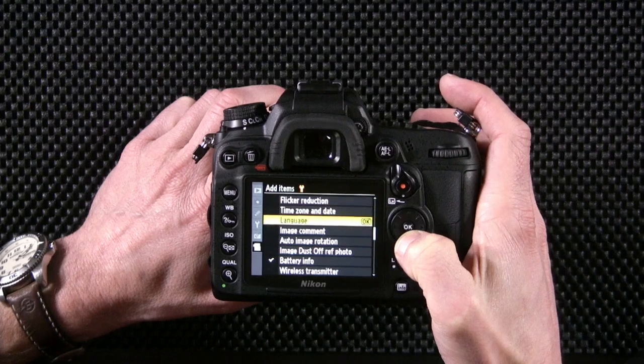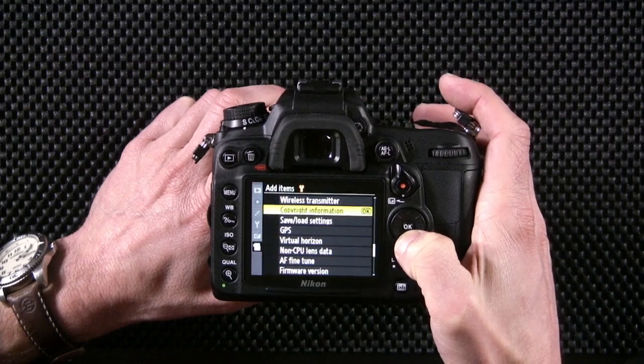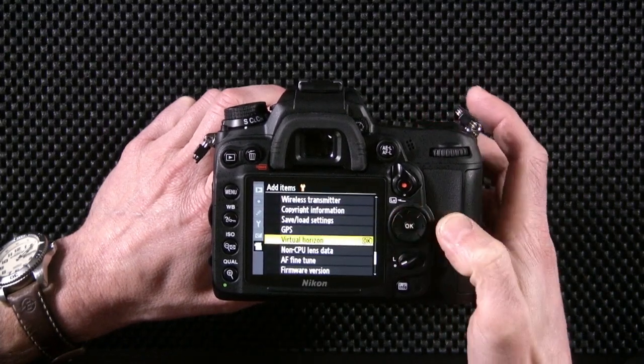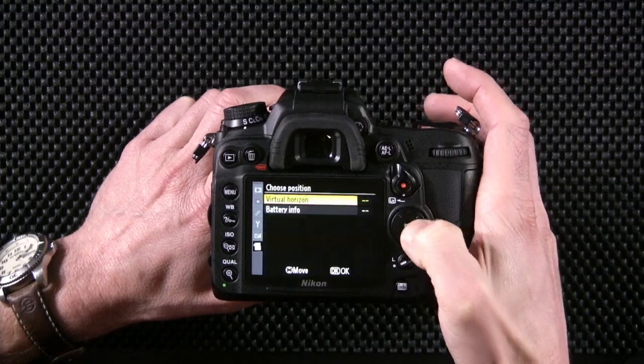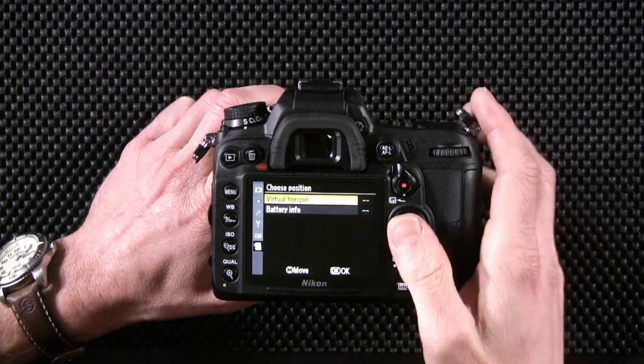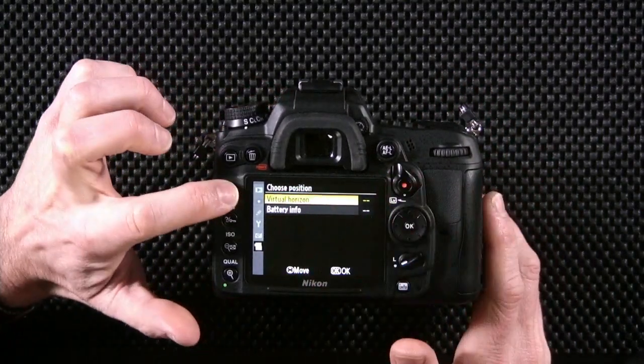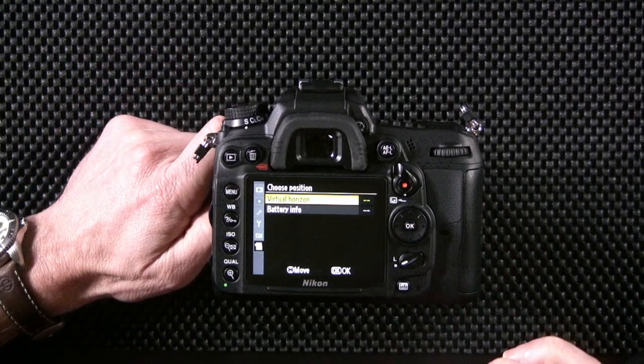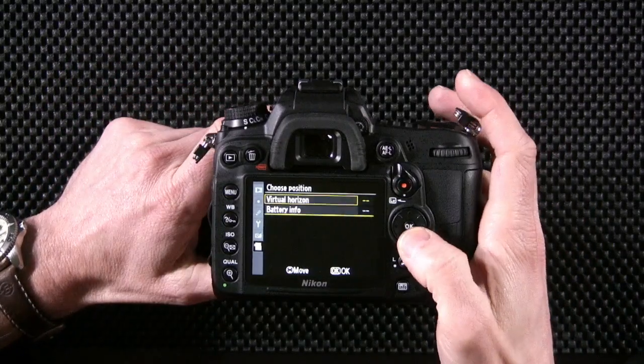Let's see. What's an important little thing that might be nice to have in there? Virtual Horizon. There we go. I like that one. So I'm going to add that to my menu. And so now when I go to my menu system and I press that, only the features that I use the most will pop up there.